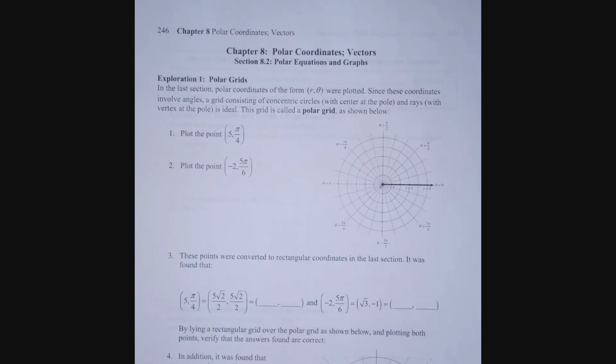In the second section of Chapter 8, we start exploring different shapes of polar graphs. As we graph these polar equations, you're going to see some categories of shapes emerge that we're going to discuss. We're also going to talk about symmetry.